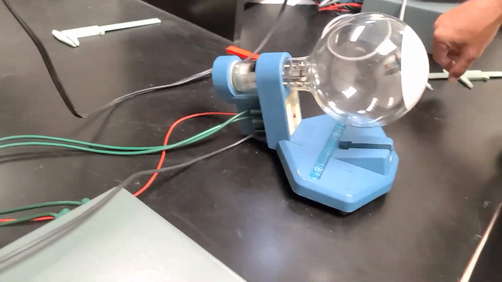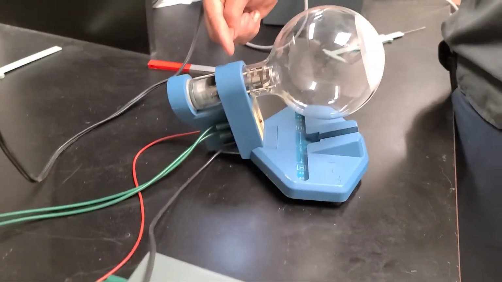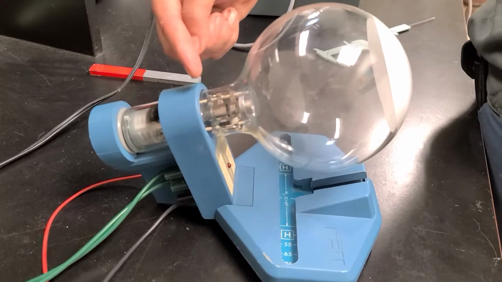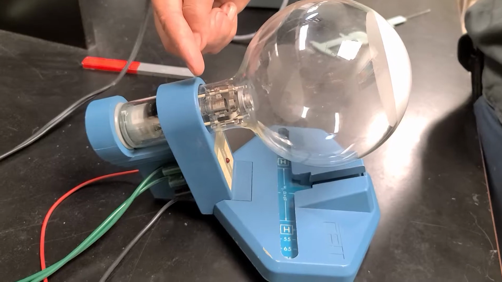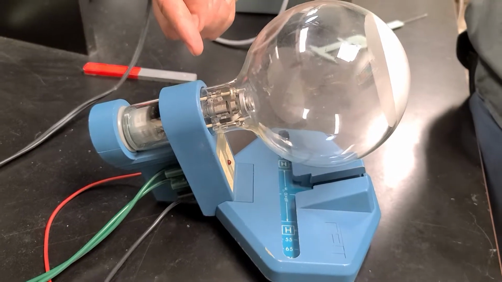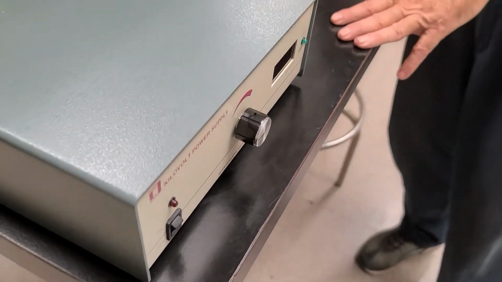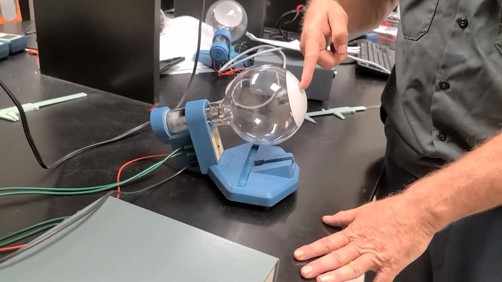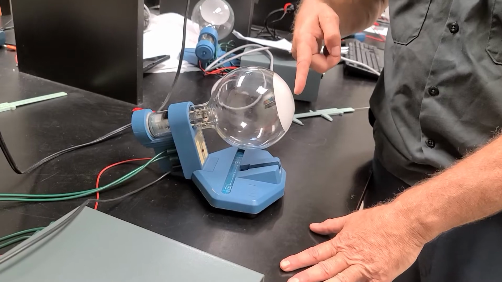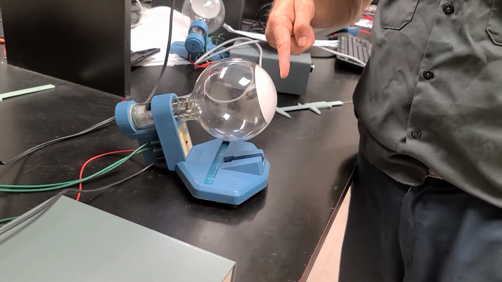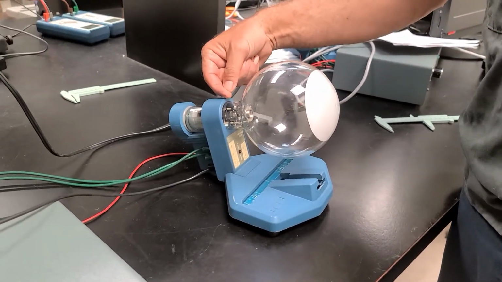Now, I have to correct one thing. When the electrons are thermally emitted out of the filament, they then get accelerated through a constant voltage, which you adjust here on this knob. Then they continue on to this phosphorescent screen. They've already picked up all their speed in here.